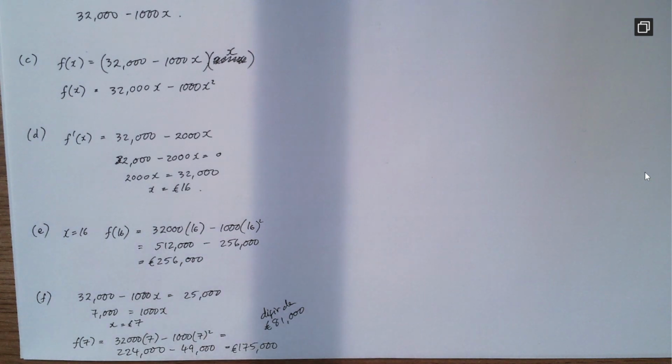Okay, would have been reduced by 14,000. How many family tickets were sold? Right, we're done.